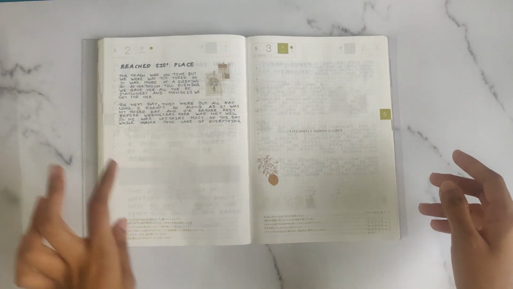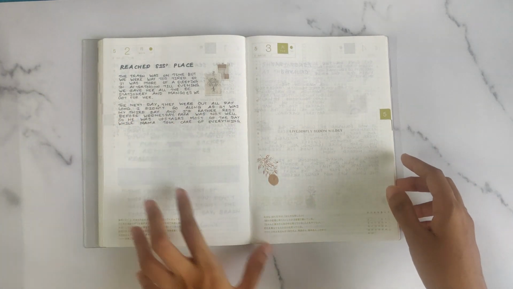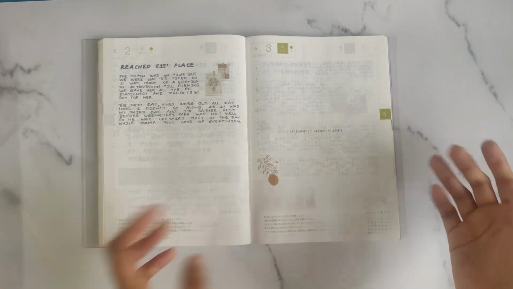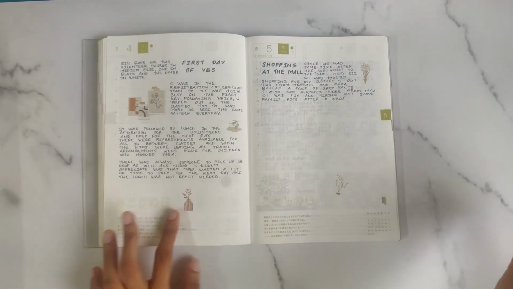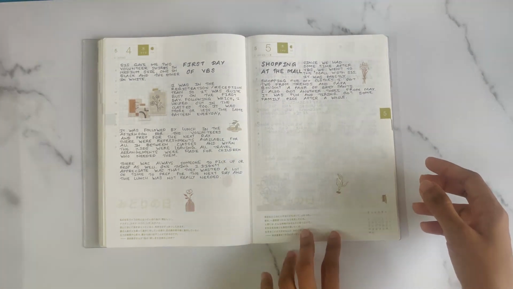So you can see that I've used some pages for journaling. I've left a lot of it blank. It doesn't heavily bother me. I do not know why. I know many people are easily bothered by blank pages. I think I'm kind of weird with the fact that it doesn't really bother me that there is blank space over here.